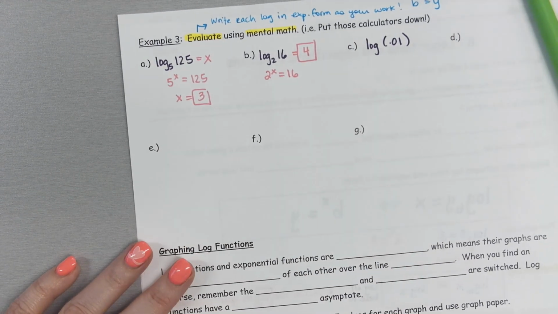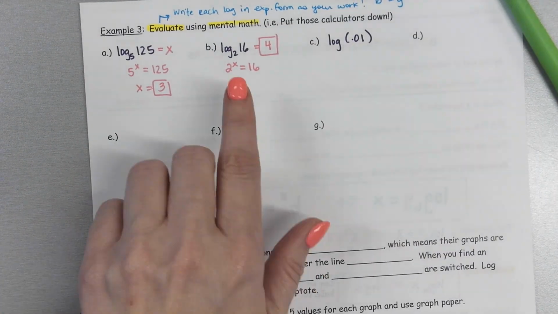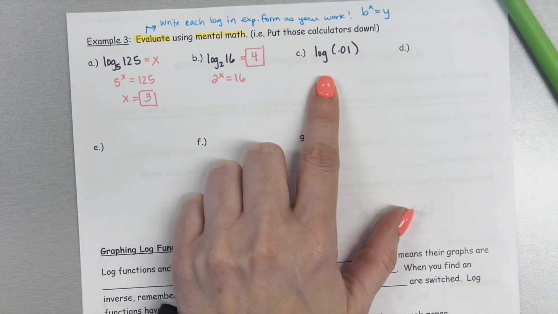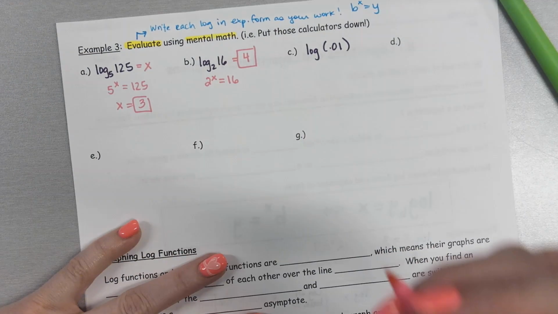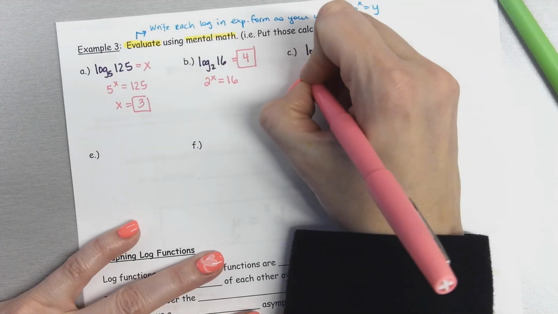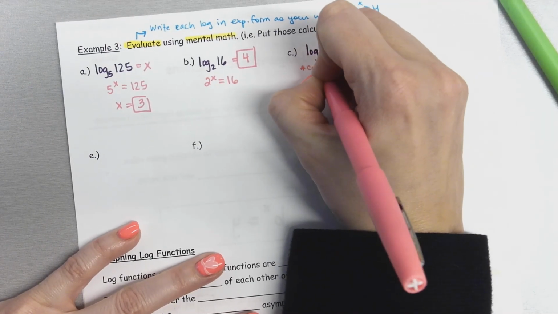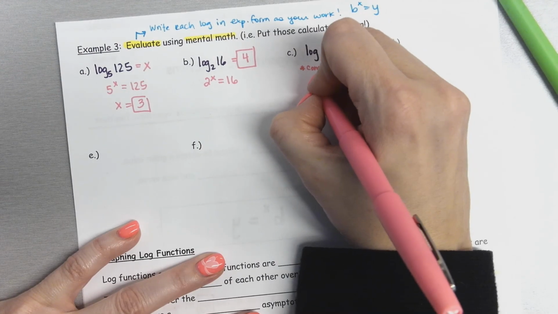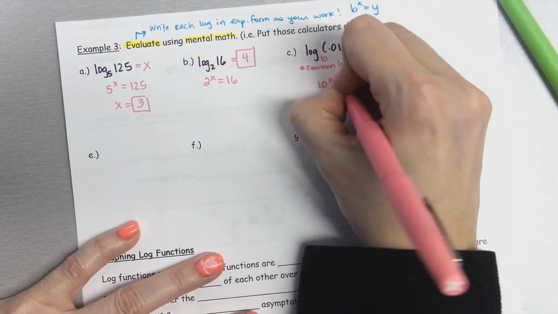This is your work. Okay, now this had a base of 2, this had a base of 5. What's the base for this one? 10, good. Okay, so this is your common log. And remember, we're not using calculators. On this one, it's a decimal.